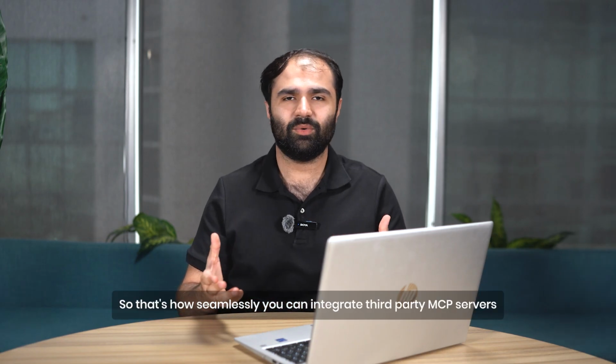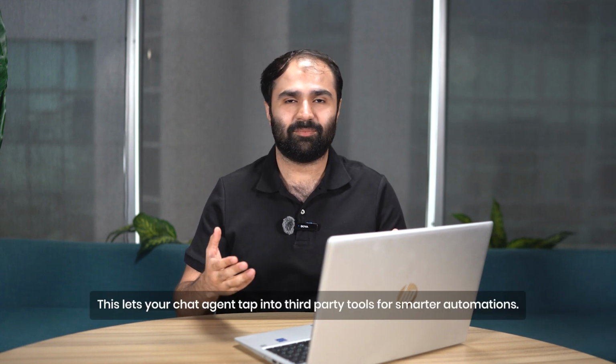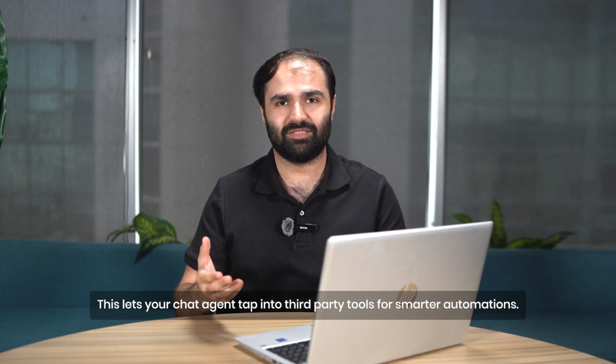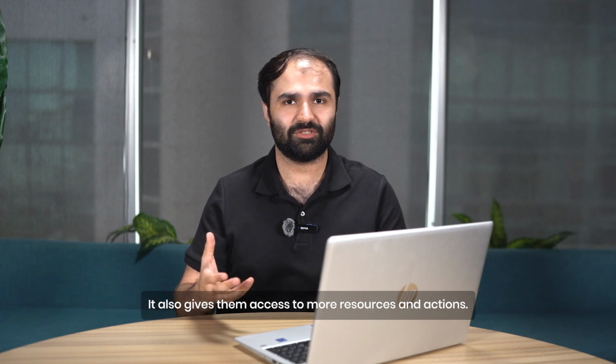So that's how seamlessly you can integrate third-party MCP servers using Astera AI. This lets your chat agent tap into third-party tools for smarter automations. It also gives them access to more resources and actions.